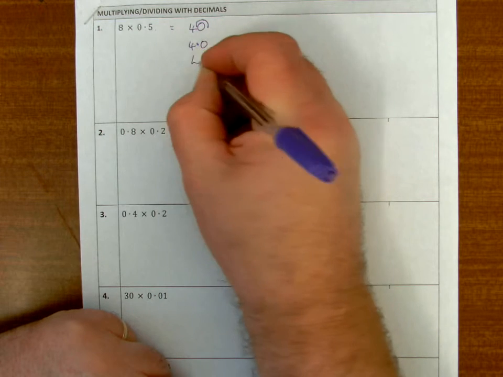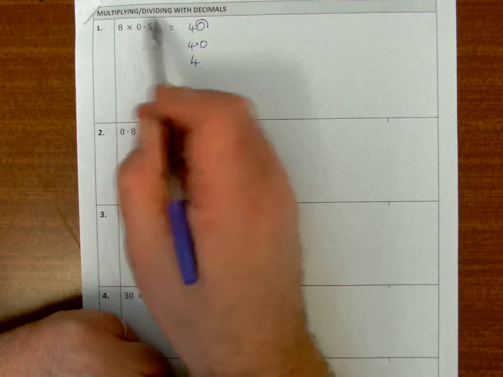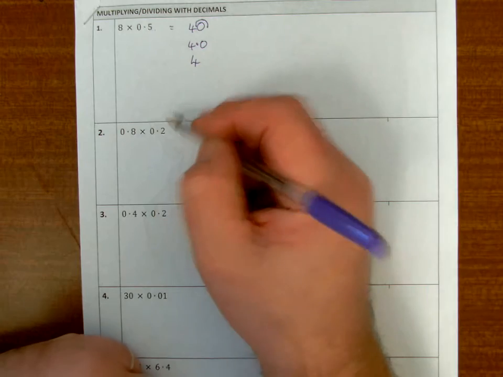Or that's just 4. Okay, you could also think of that as being 0.5 is a half, and 8 halves make 4. So it gives you the same answer.